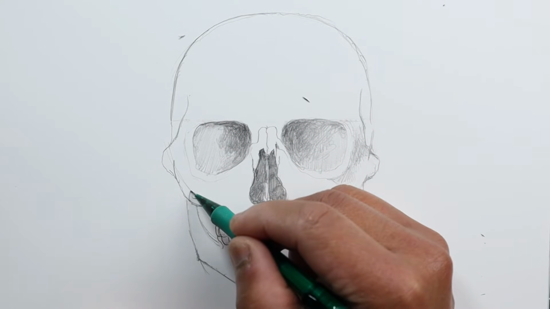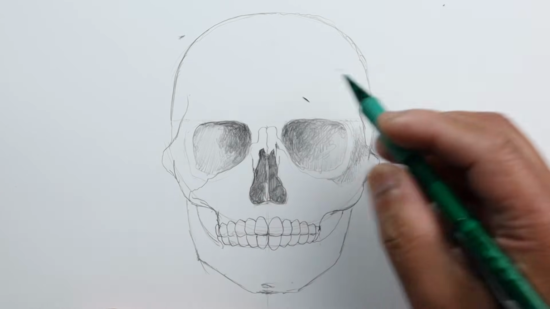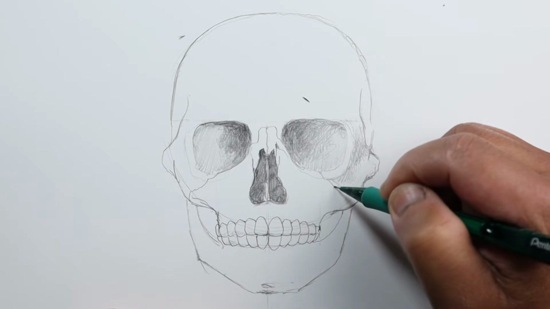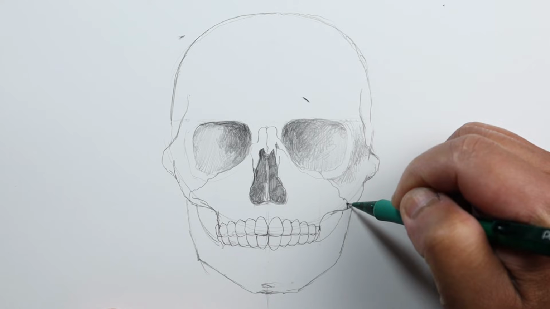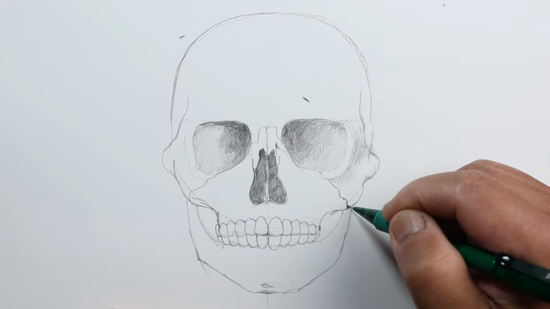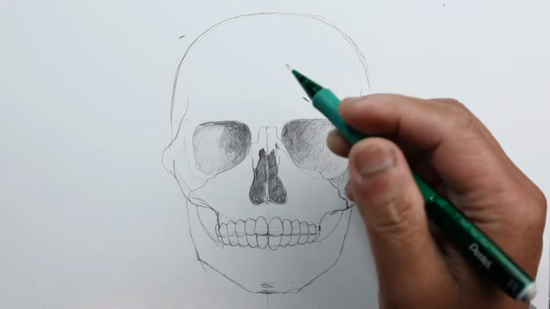Same with here. If you look at different skulls, real skulls, they're all just a little bit different.